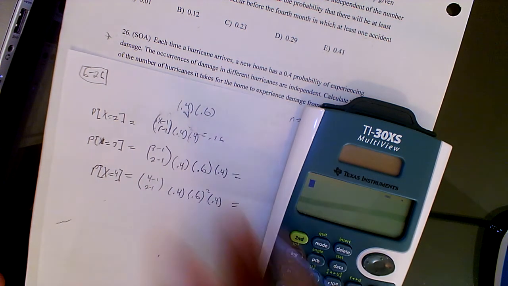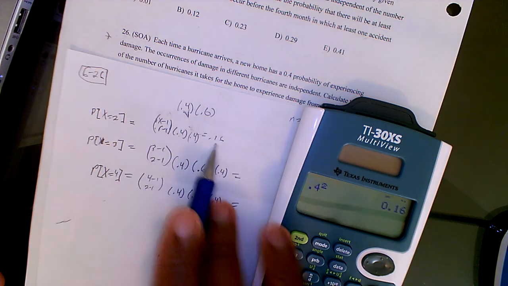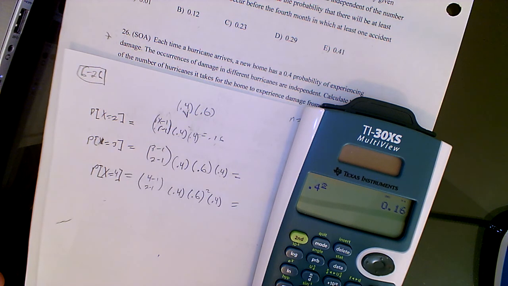So this one is 0.4 squared, 0.16. Got that. This one right here is 2 choose 1, which is 2, so it should be 2 times that same 0.16, because that's the 0.4 squared there, and then times 0.6.